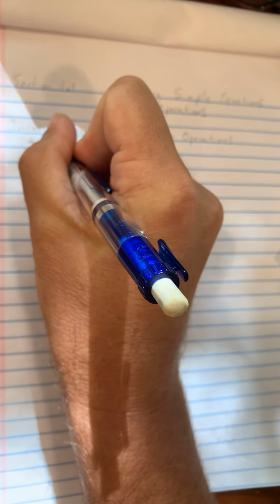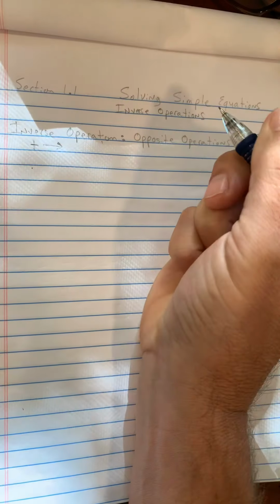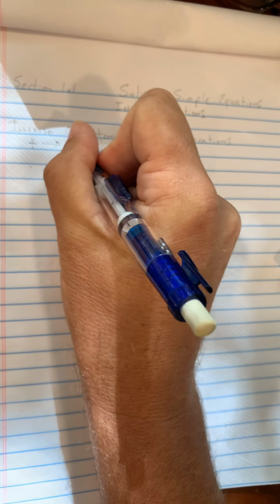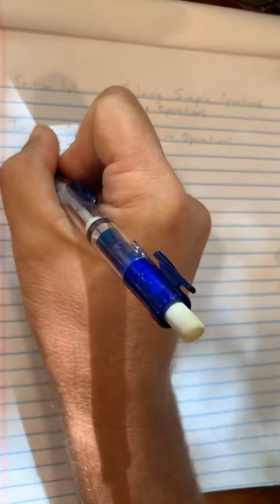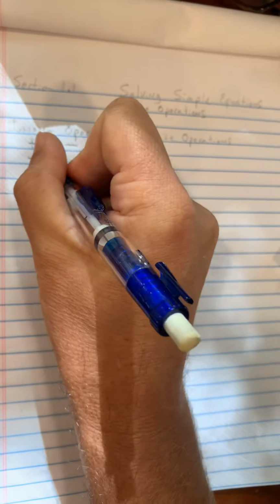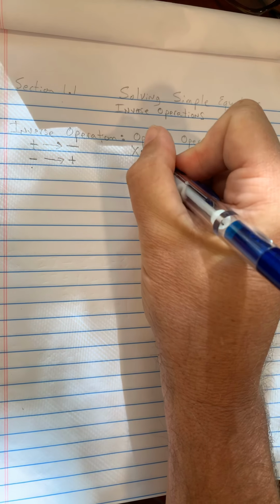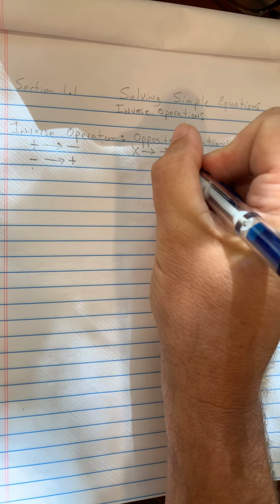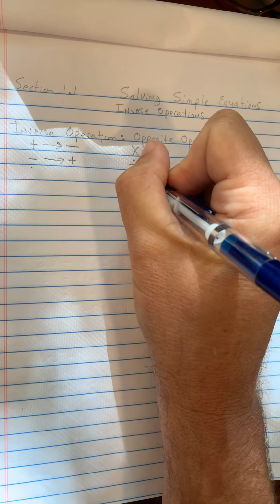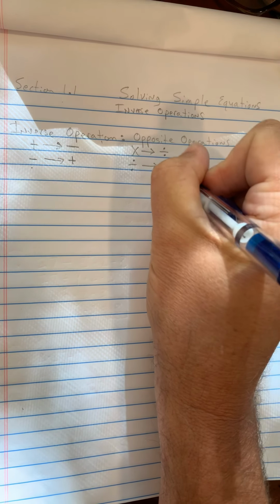If I have addition, the inverse operation is subtraction. If I have subtraction, the inverse operation is addition. Multiplication, the opposite of multiplication is division, which makes the opposite of division multiplication.